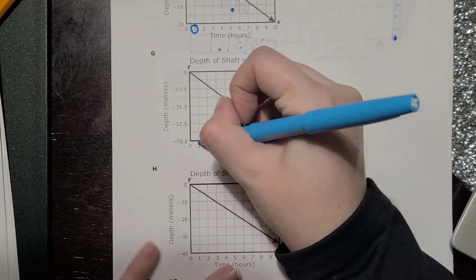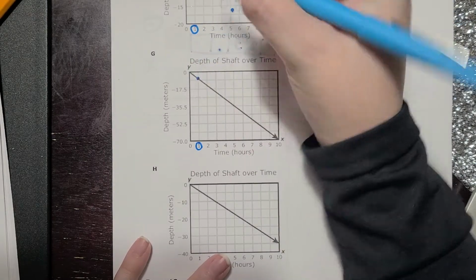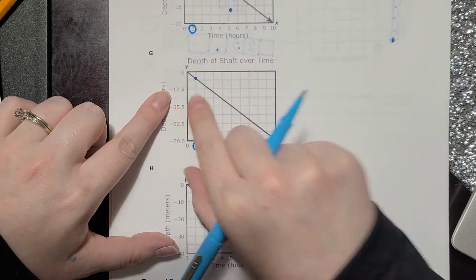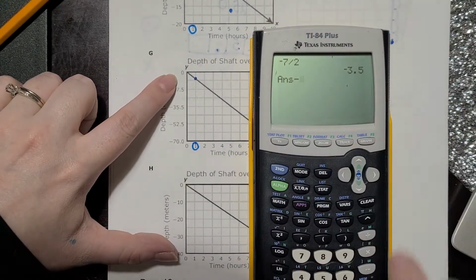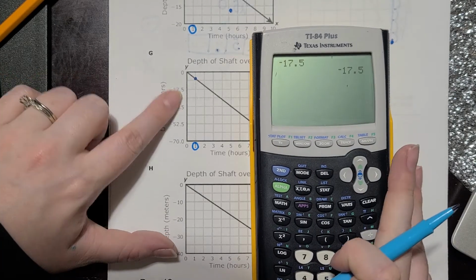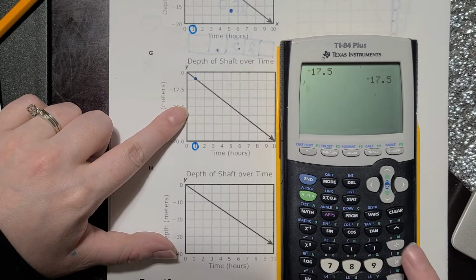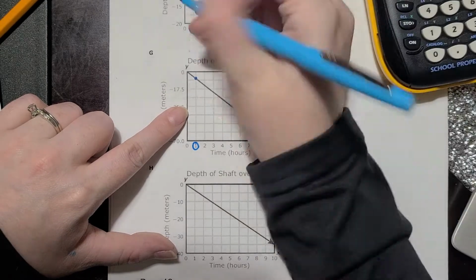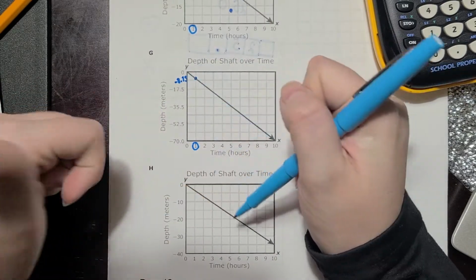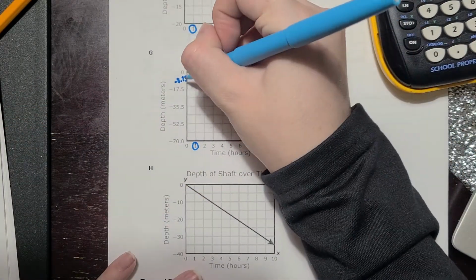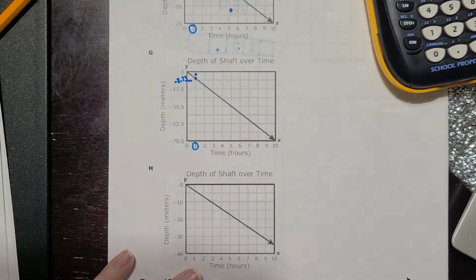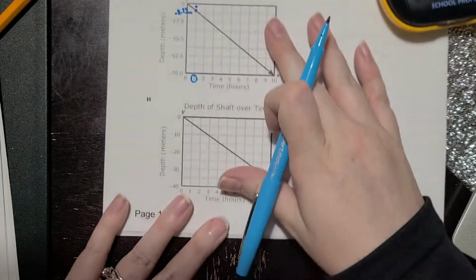The next one at 1 hour, our y is, that's weird, negative 17.5. So what's halfway between 0 and negative 17.5? Well, half of negative 17.5 is negative 8.75. So if you do 8.75 plus 8.75, you'll get 17.5. So if this is negative 8, negative 3 should be way up here. So this one's not as close as the first one, but all right.